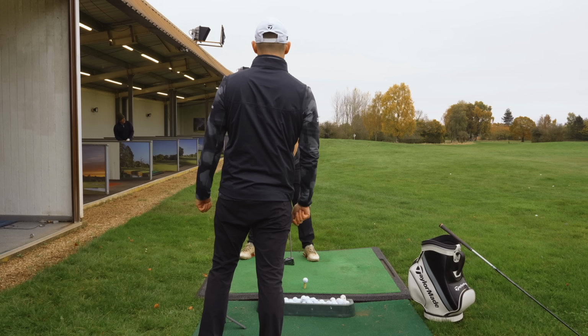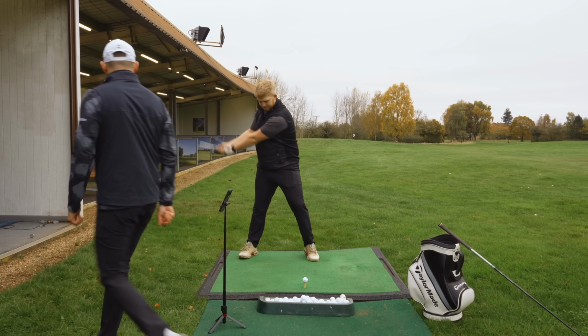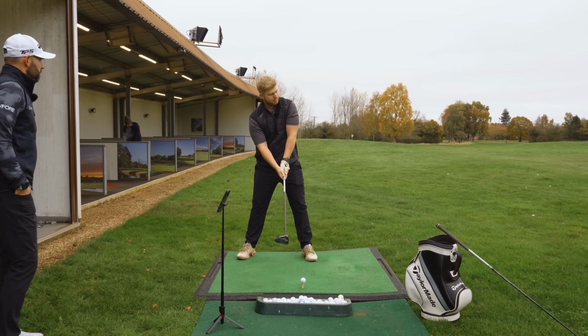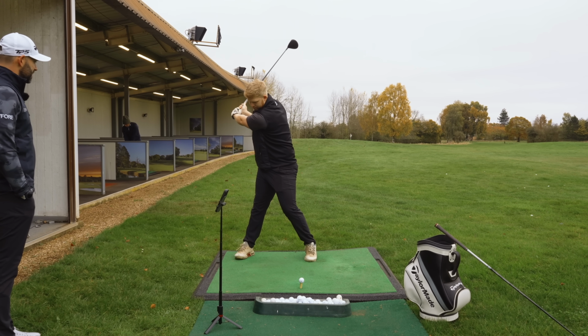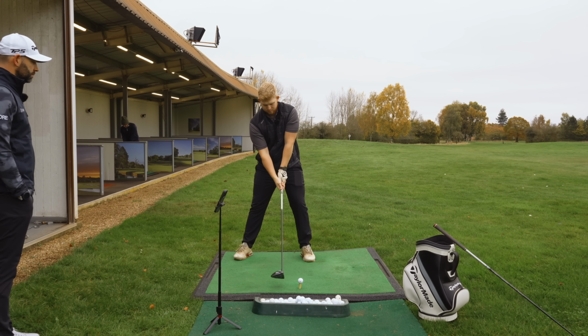So a little bit more tilt with your upper body. Good. Okay. Good. That's it. Turn behind it with the upper. Yeah. Lift the heel. Feel like you plant it closer to the target. That's it. Go for it.